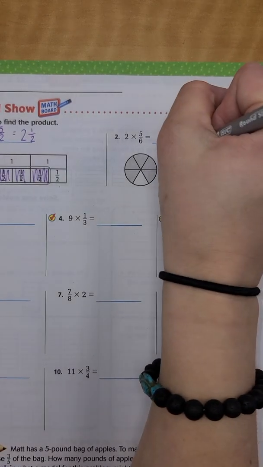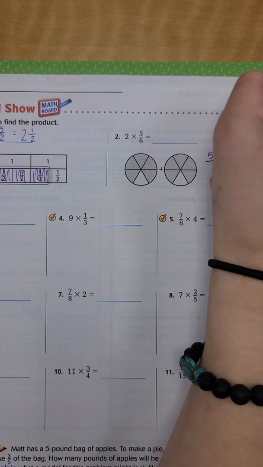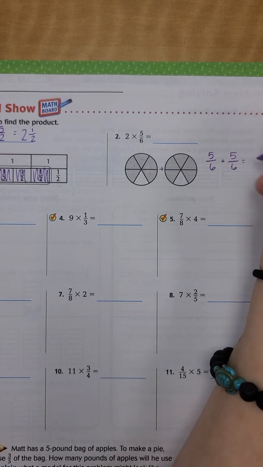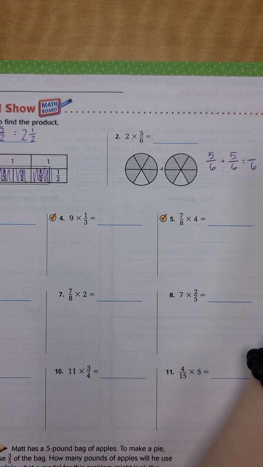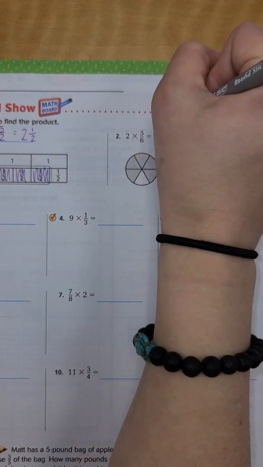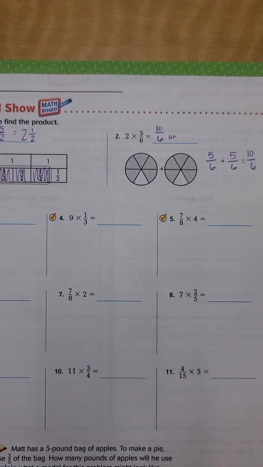All right, this one, we have 2 times 5/6. So if I added these up, I have 1, 2, 3, 4, 5, 5/6 plus 5/6. Equals, remember you don't change your denominator, you just add your numerator. So that would give me 10/6. And I always want you to reduce it. Or you can write your 10/6, but make sure you reduce it.